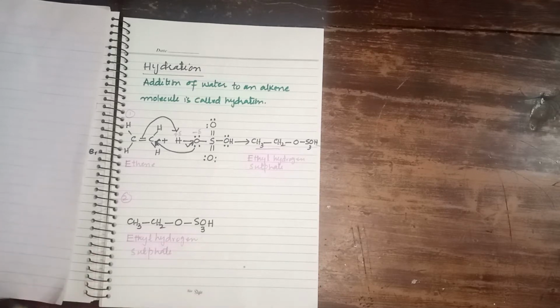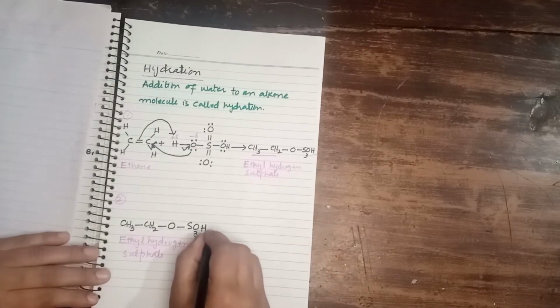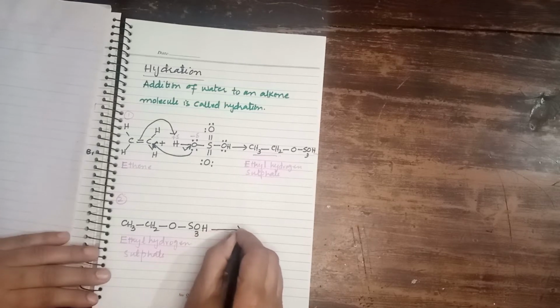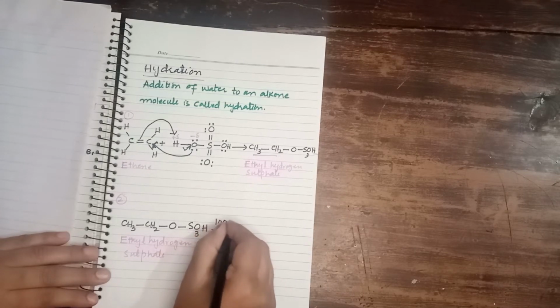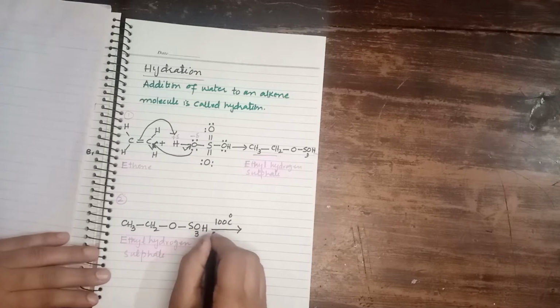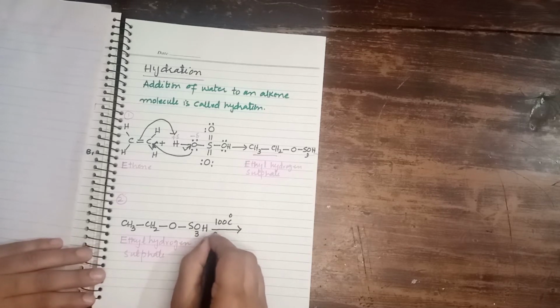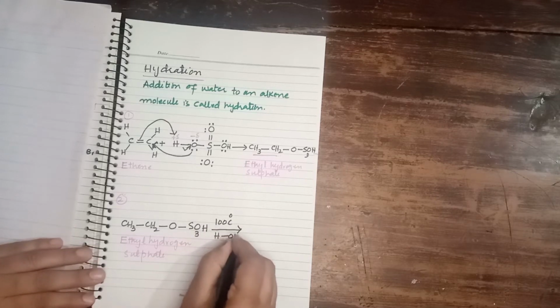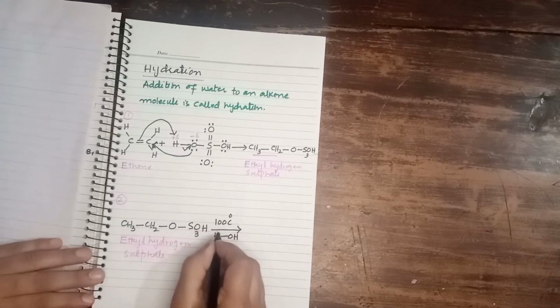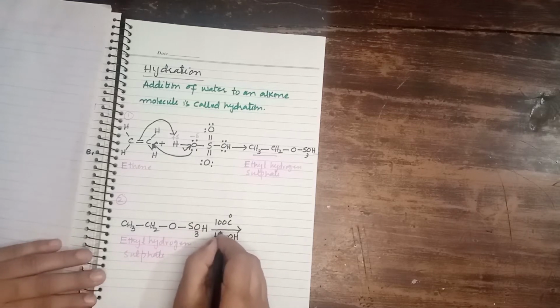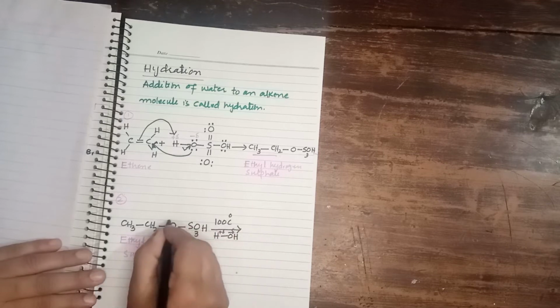Now it is boiled with water. Dear students, we know what is the boiling temperature of water. Of course, water boil at 100 degrees Celsius. It is boiled with water. Partial positive, partial negative. This oxygen has two lone pair of electrons, right?